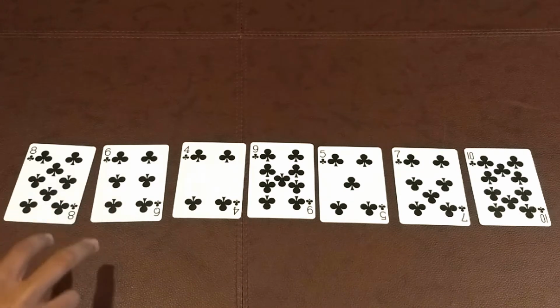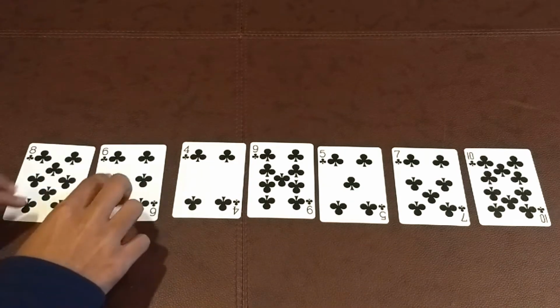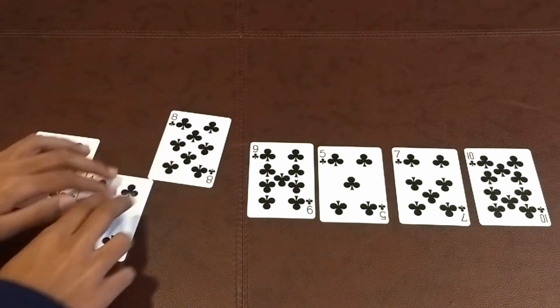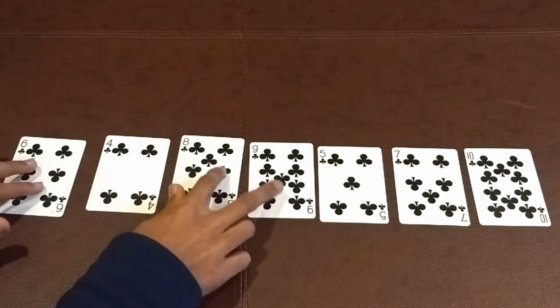Now, we have to go through again to make sure everything's good. So we'll start with our first two cards, 8 and 6. Those are out of order, so we'll swap them. Our next two cards are 8 and 4. Well, those are out of order, so we'll switch them too.